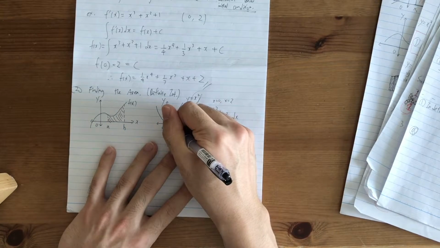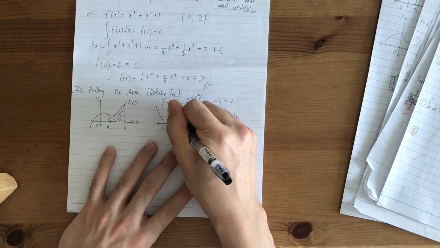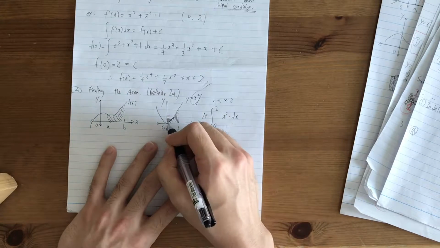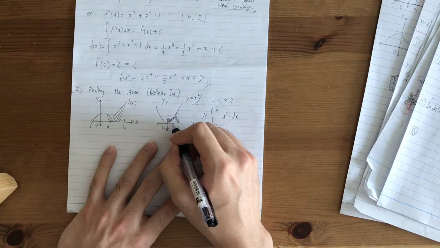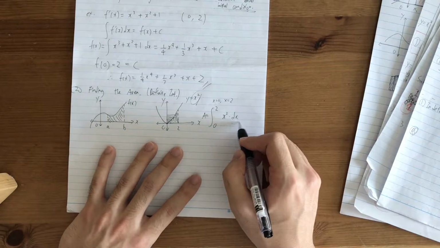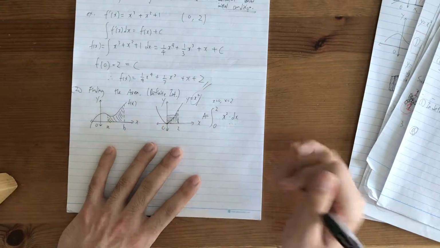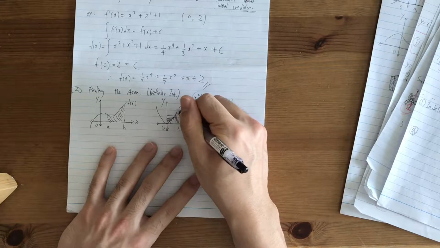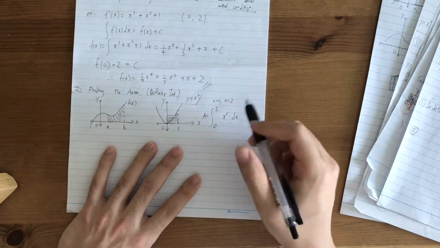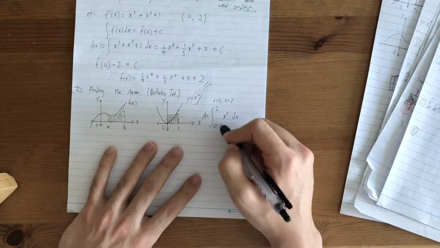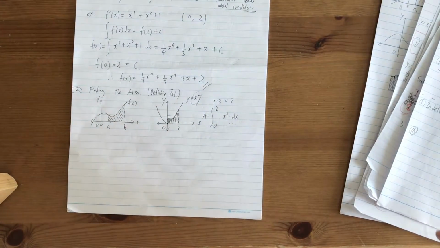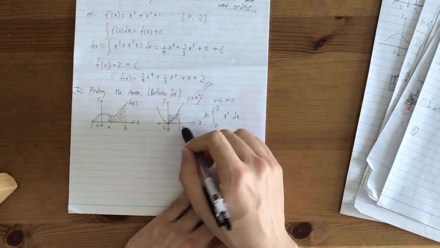It represents the length of all the rectangles, and dx is the width of all the rectangles. So x squared times dx simply represents the area of a small rectangle inside this curve. And the integral means we're adding all those rectangles from where to where? 0 to 2, right?